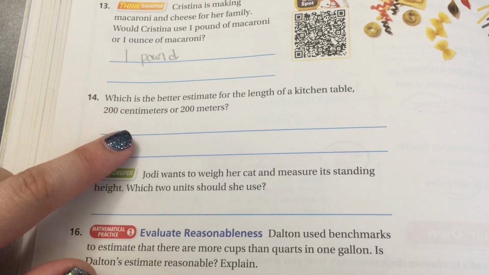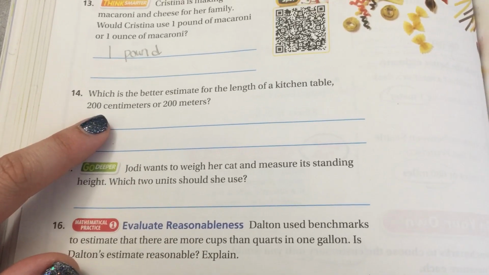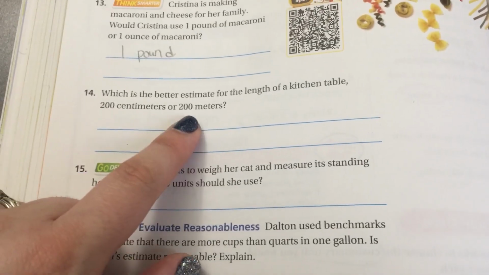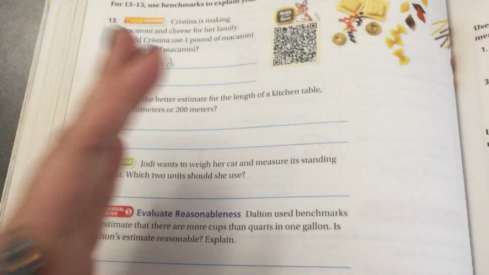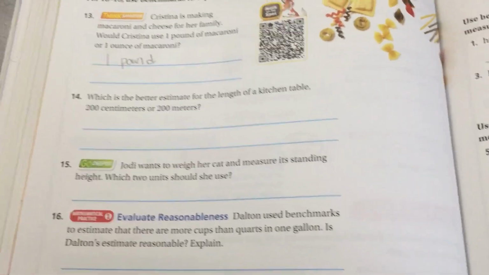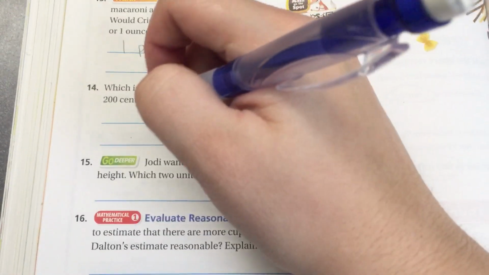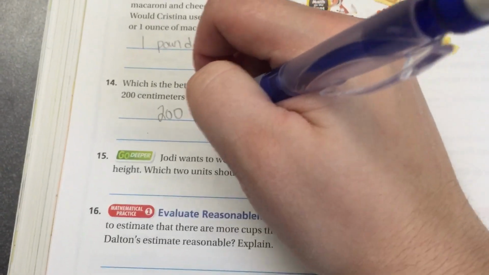So I would say we would use the centimeters for a length of a kitchen table. 200 meters would be like 200 doors laid across side by side, and you know that's way too big. So 200 centimeters would be a better estimate.